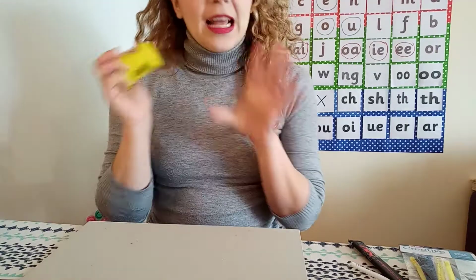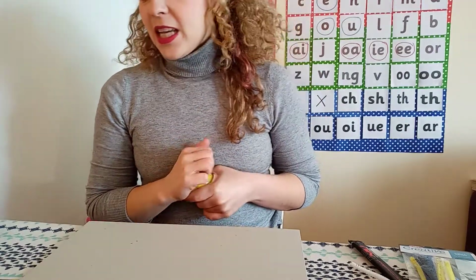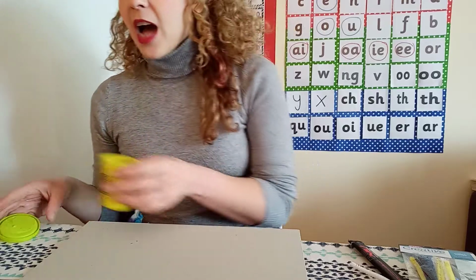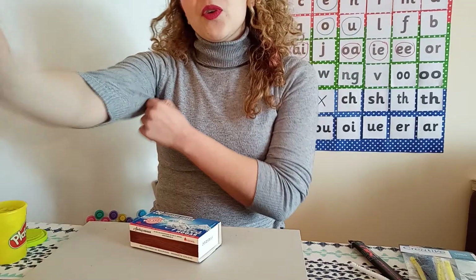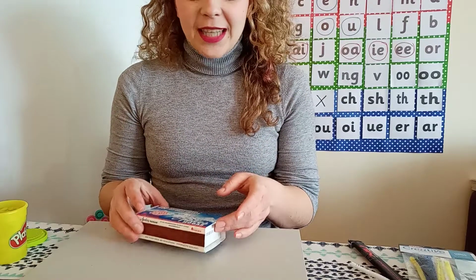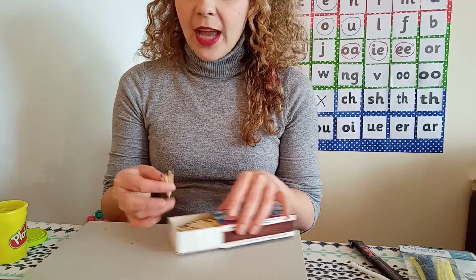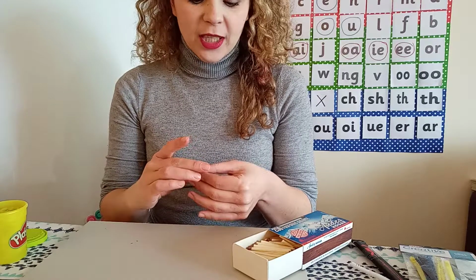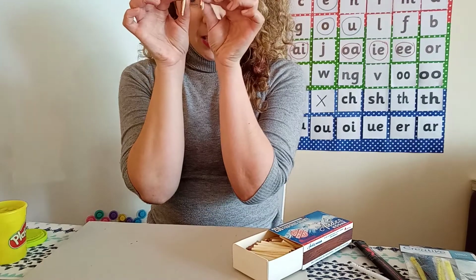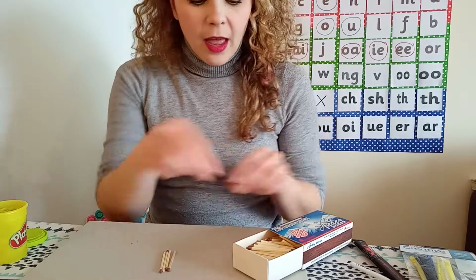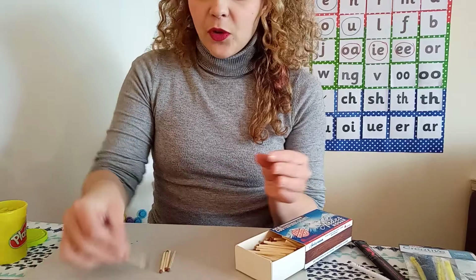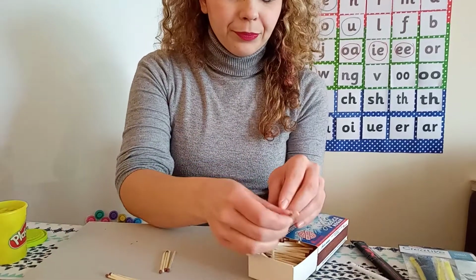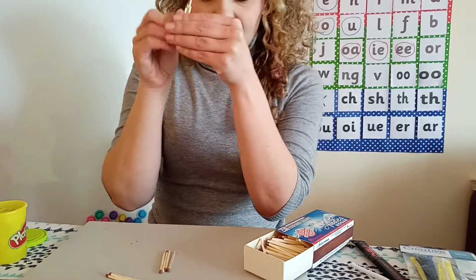Okay, so let's begin. So the first shape I can see here is a cube. Now the thing about cubes, if you remember today, is that they have all edges of exactly the same length, okay? Because I need the same length of edges, I'm going to be using matches because they're all the same length, okay? So if I remember correctly, I'm going to need 12, but let's see, okay?